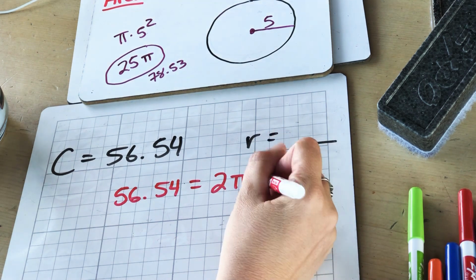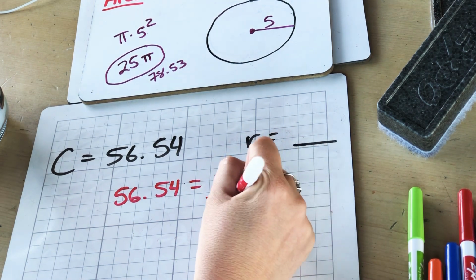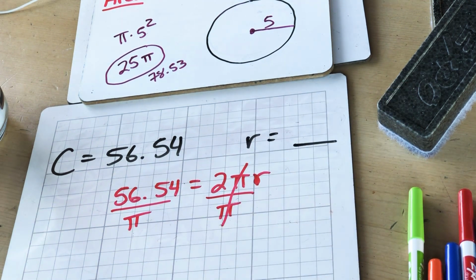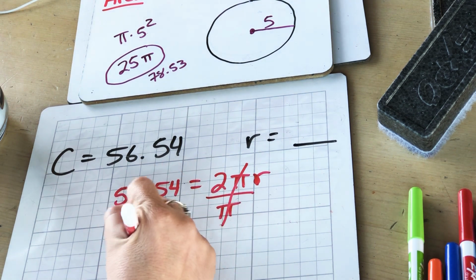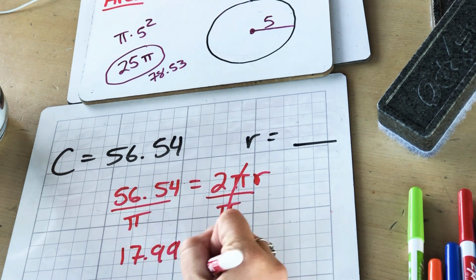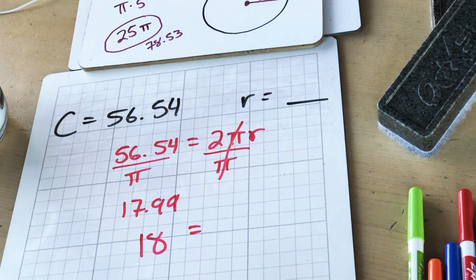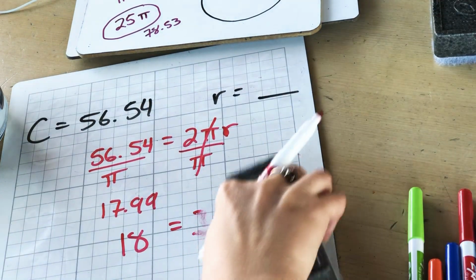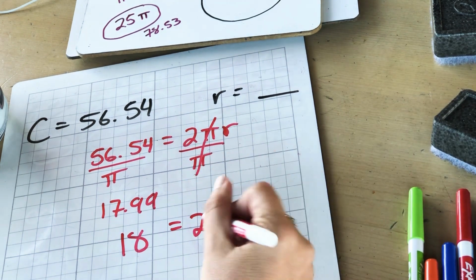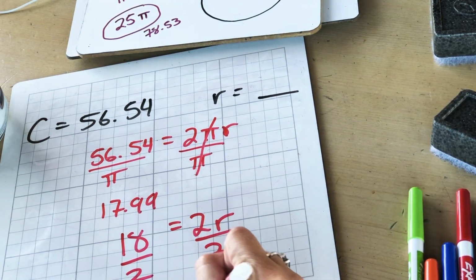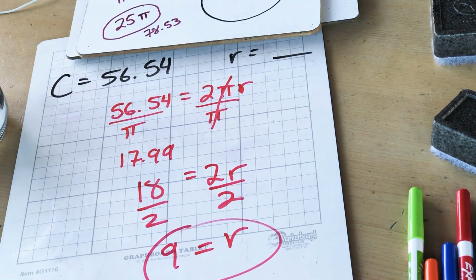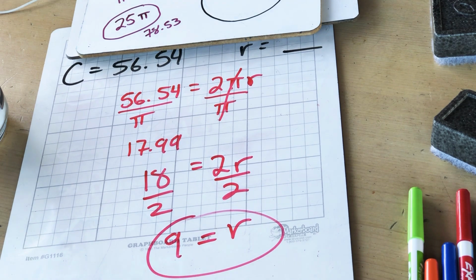Okay, and then my goal is to get the r alone. So you can divide both sides by pi first, you can divide both sides by 2 first, totally up to you. Okay, so if I do 56.54 divided by pi, I get about 17.999. Let's just make that 18, equals 2 pi r. Oh, no, not 2 pi r, I already got rid of the pi. 2r. So I'm going to divide by 2, and I get r equals 9. That's not showing up, is it? I'm running out of room on this.